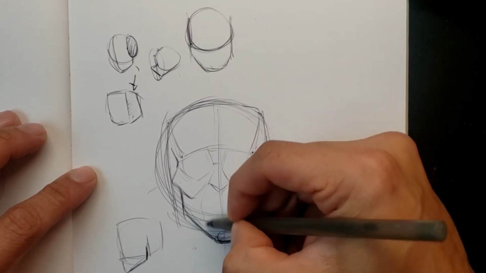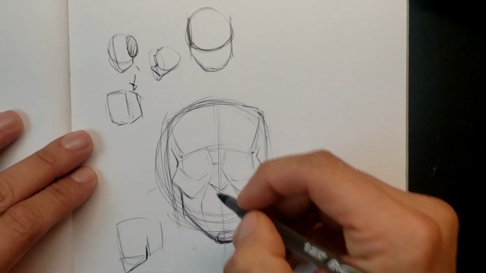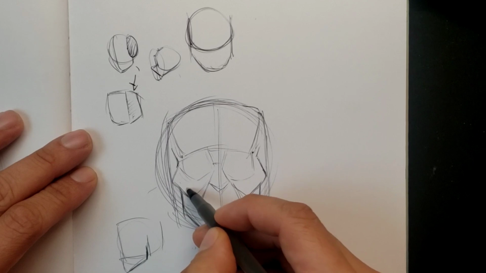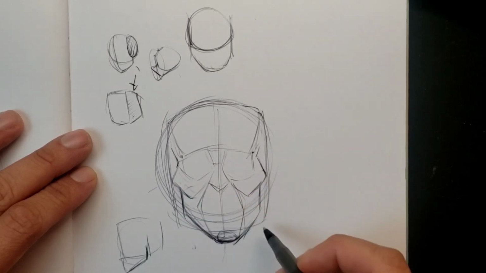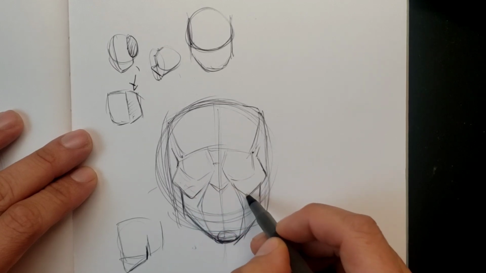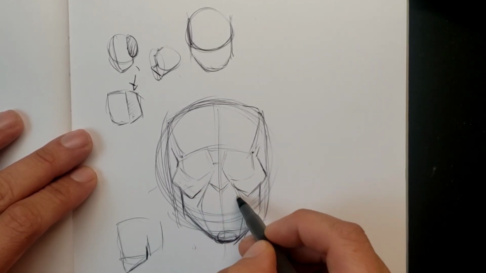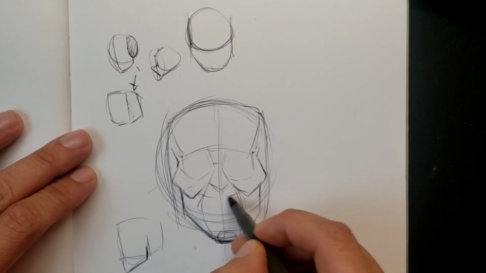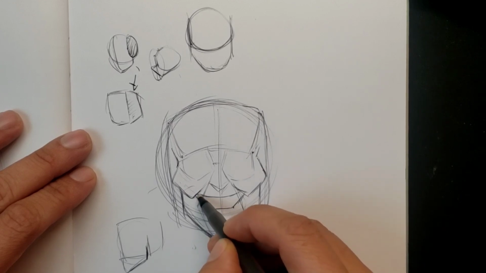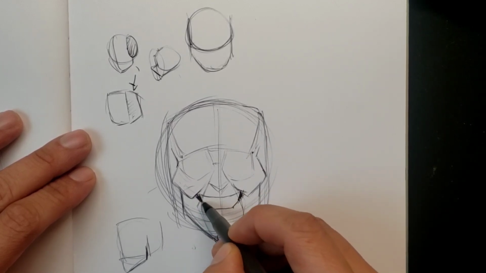And then this pocket right here that gets created, that's roughly where your mouth can go. The mouth obviously can go up into where the cheeks are if you want to exaggerate it, but if you want to be a little bit accurate, just keep those cheekbones in consideration, and then you draw your mouth according to that. Right?